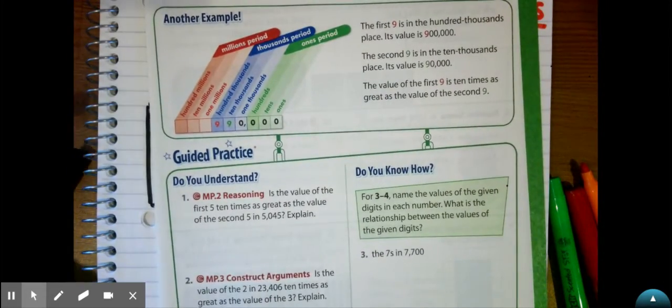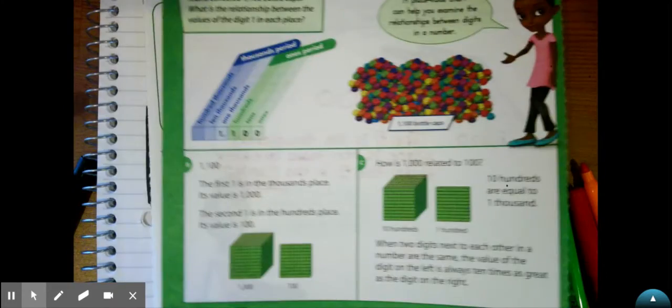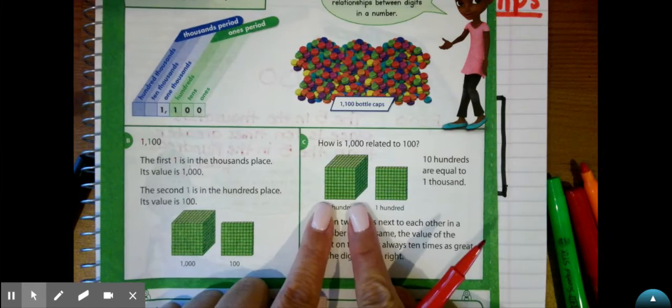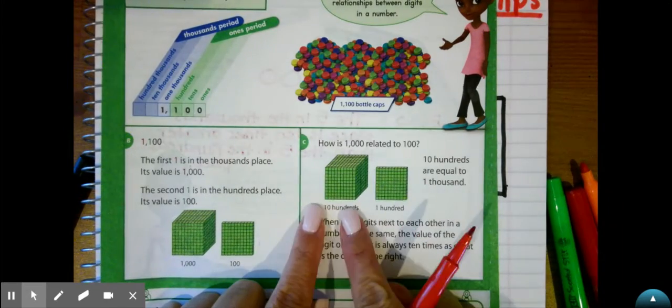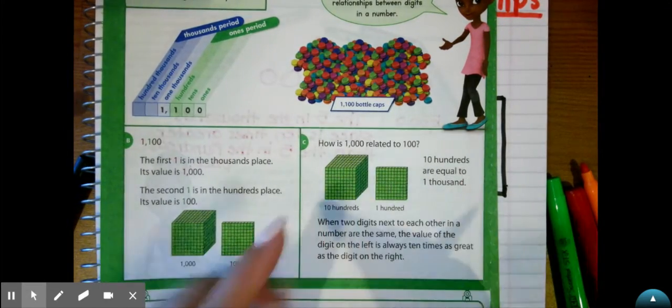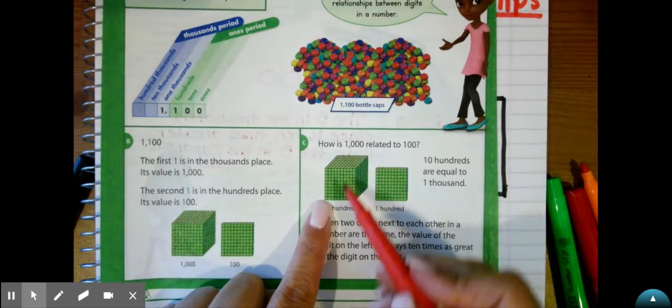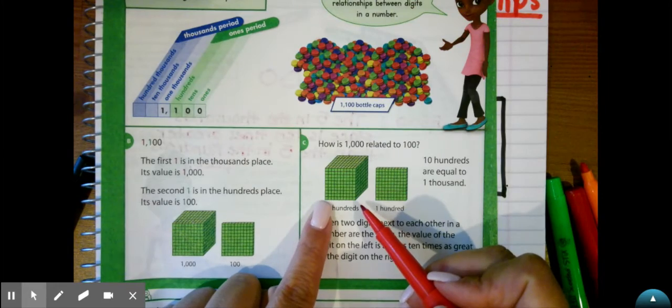All right, let's turn that page, and I want us to take a look for a quick second at this picture. You guys may remember from 3rd grade these base 10 blocks. That really big chunk block was worth 1,000, right?